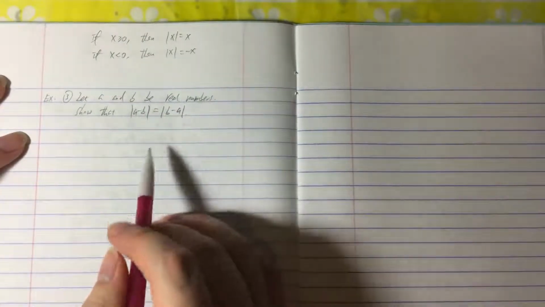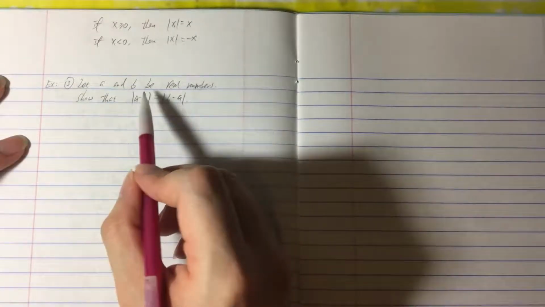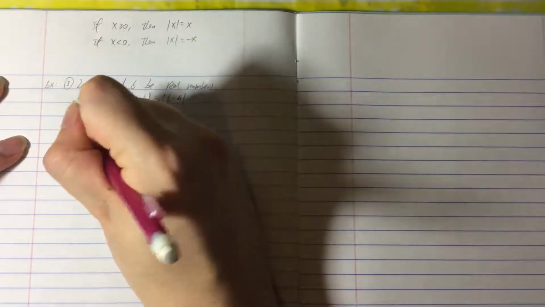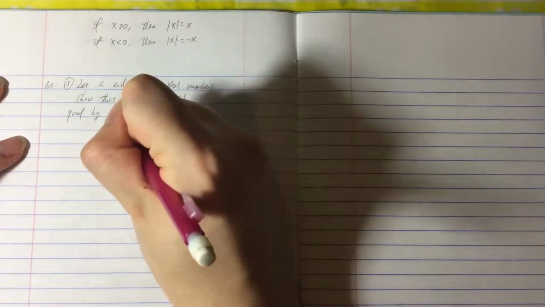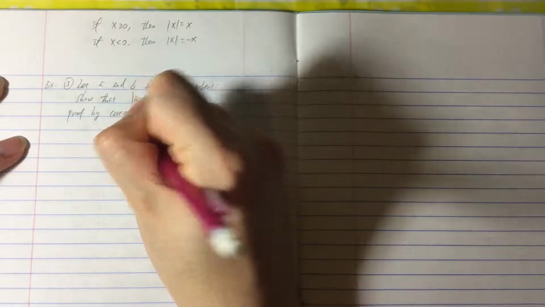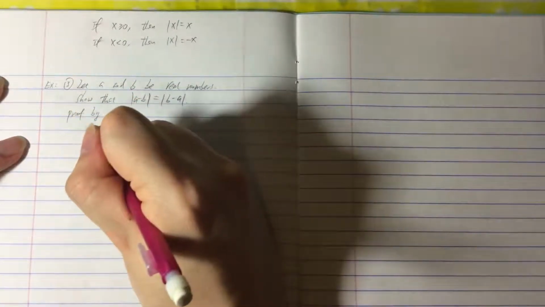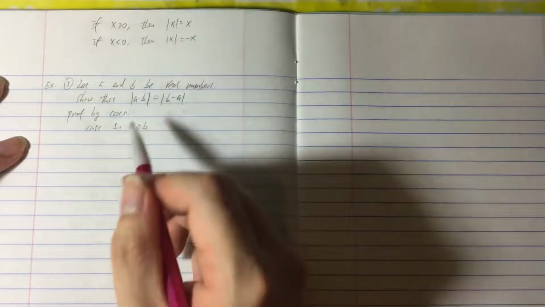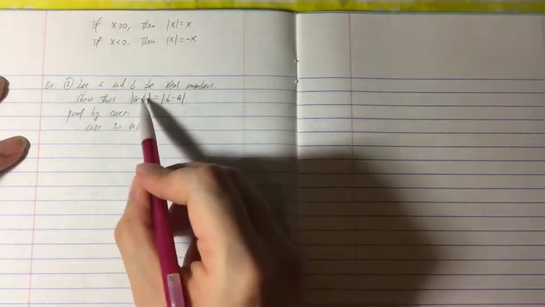So for this problem, we can also consider positive and negative numbers. If A is greater than B, then this number is positive. But if A is less than B, then this number is negative. So let's consider 2 cases. Case 1: A is greater than B, then this is positive. Case 2: A is less than B, then this will be negative.